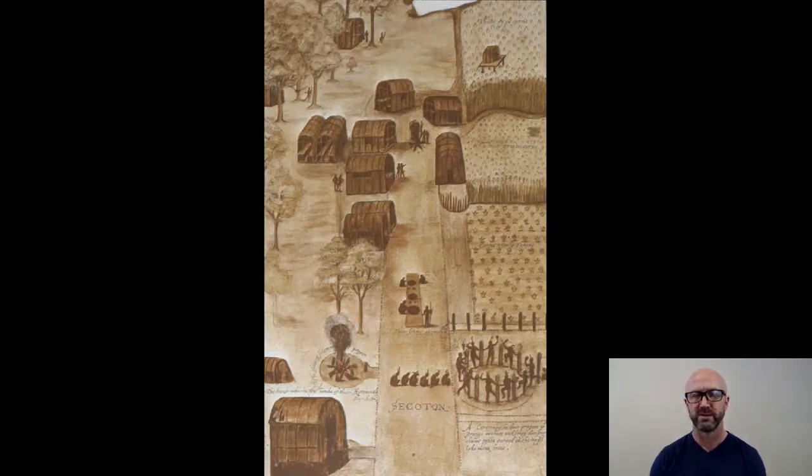But he did all of these watercolors to kind of document what he was coming across, and I just wanted to show you these because they're kind of precious, right? Here he is documenting, this is a work that is called the Village of Pomeioc, which shows you how they set up their villages.